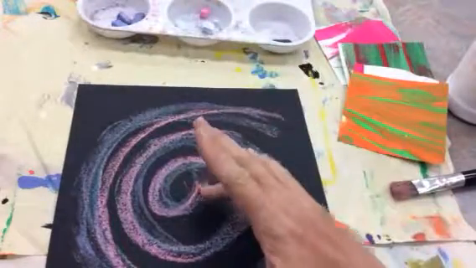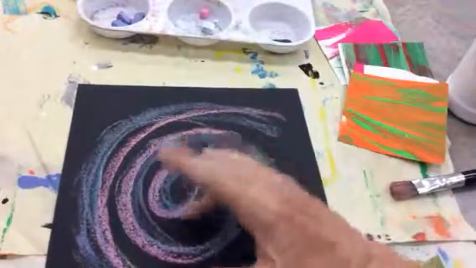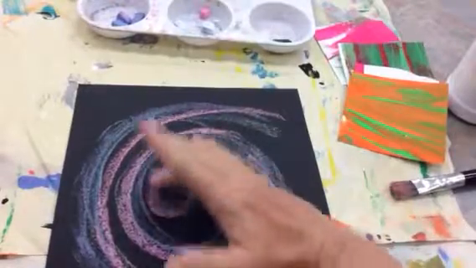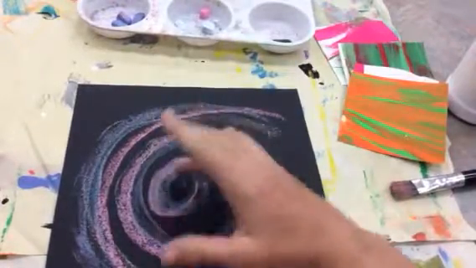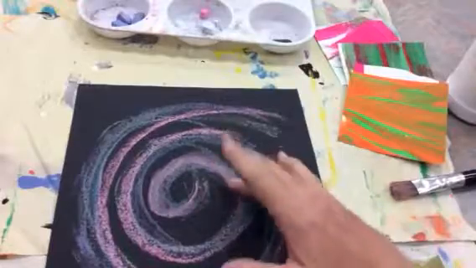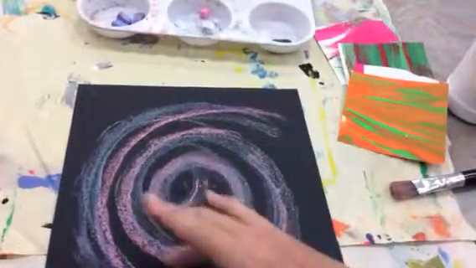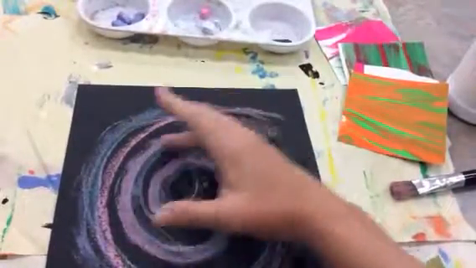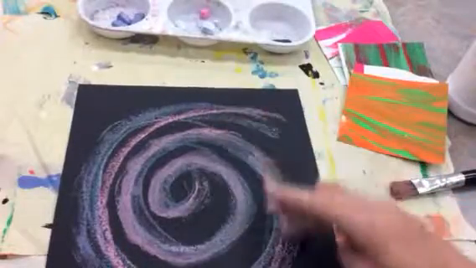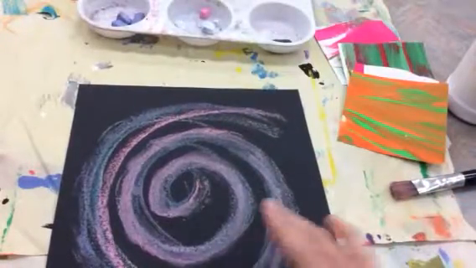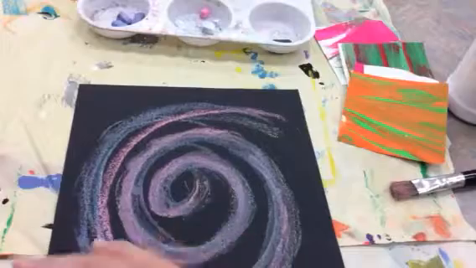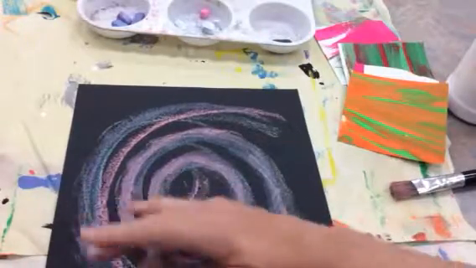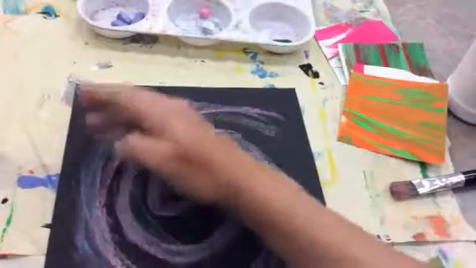Once I've done that, I'm just going to smooth that out just a little bit, not back and forth, but just a gentle blending of the colors just slightly, not touching them really more than once or twice. But you don't want them to blur together. You still want to be able to see the individual colors. And they don't have to be blended perfectly. If they look sort of fuzzy, that's okay.